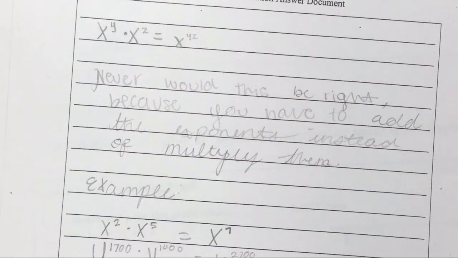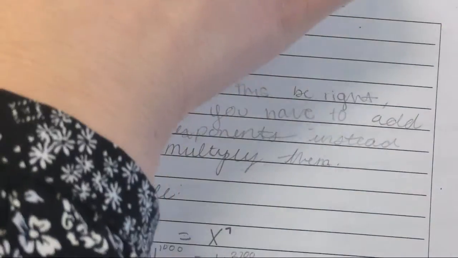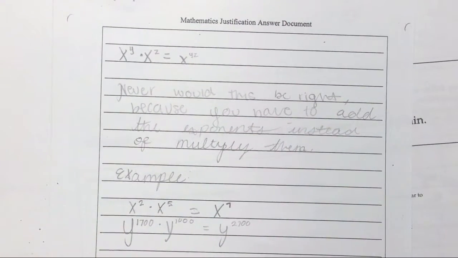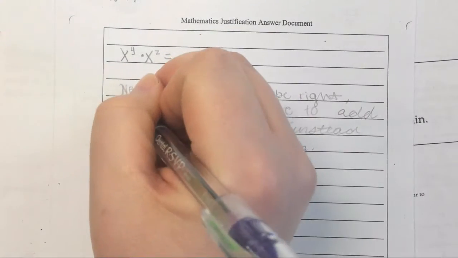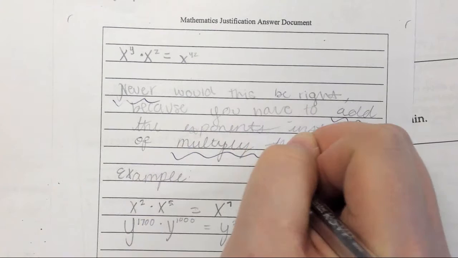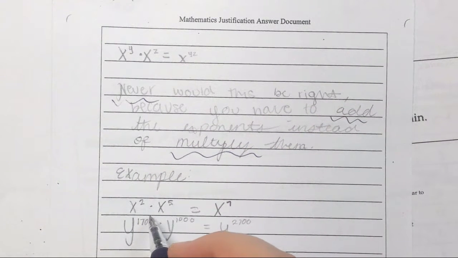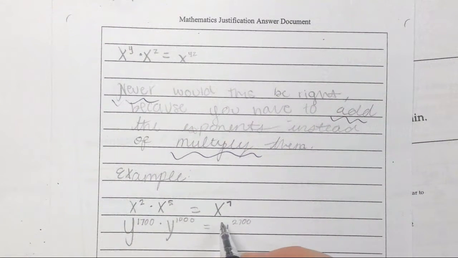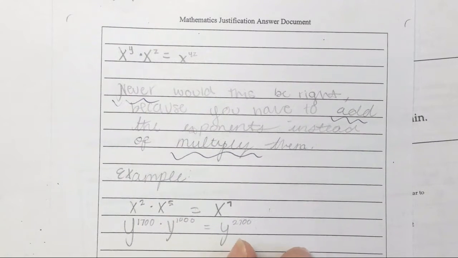Because when you multiply, you add the exponents. So they said never would this be correct because you have to add the exponents instead of multiply them. And then they gave a couple examples. X to the 2nd times x to the 5th, we add the exponents. It's x to the 7th, not x to the 10th. Y to the 1700 times y to the 1700, we add the exponents and get 3400. They gave me some examples. Their response lacked one key word, otherwise this person would get all the points in the world from me.